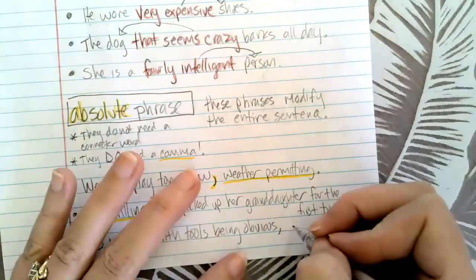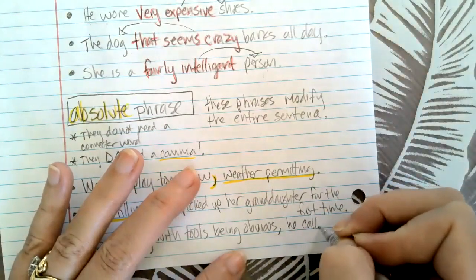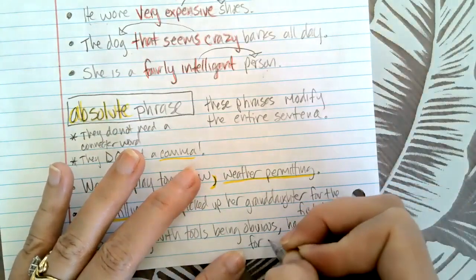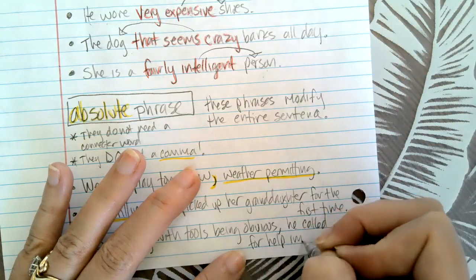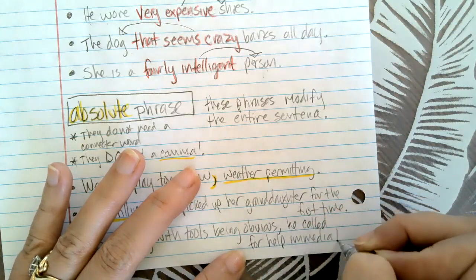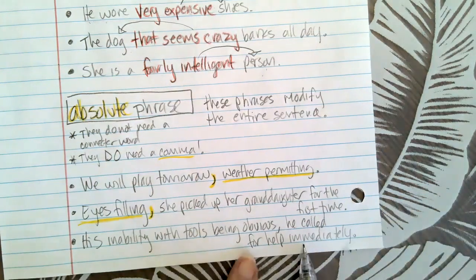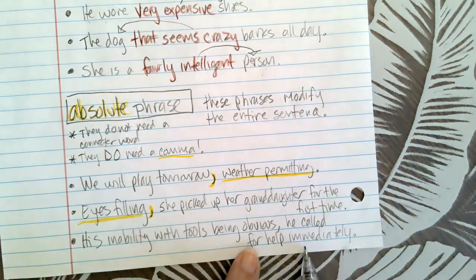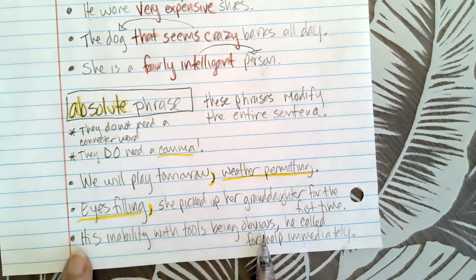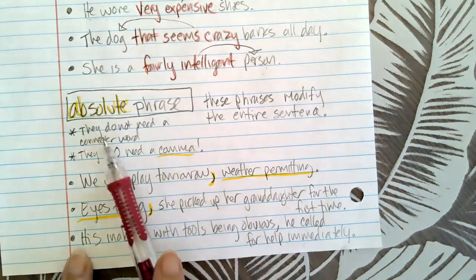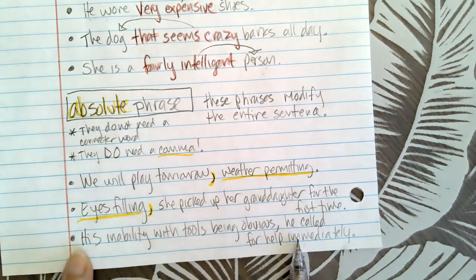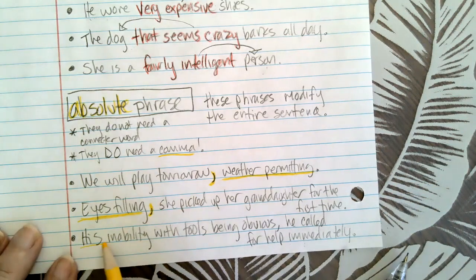He called for help immediately is our actual independent clause here. It's our sentence. But his inability with tools being obvious is our absolute phrase that's modifying this. It's the reason he called for help immediately.